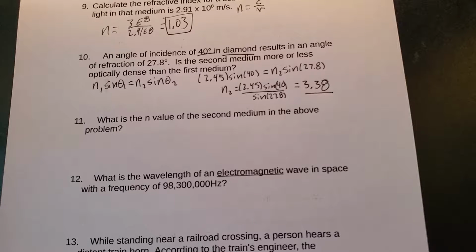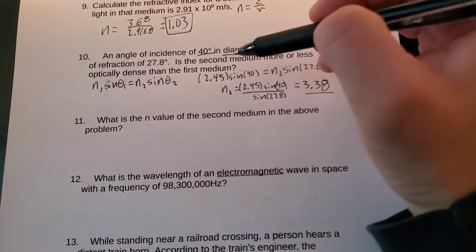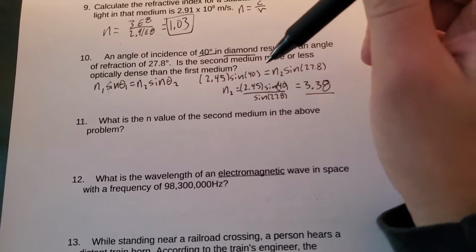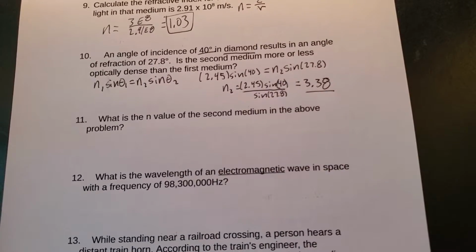What optically dense means, or what you should really think about, is the density of water versus the density of syrup, right? If you were to try and trudge through water versus trudging through syrup, which would be harder? Obviously, walking through syrup would be a lot harder than walking through water. So it's the same idea for light. This index of refraction, this value for N, is how hard it is for light to go through the substance.